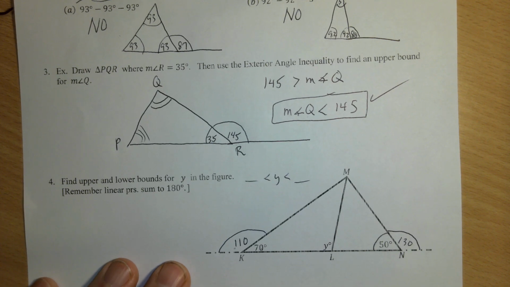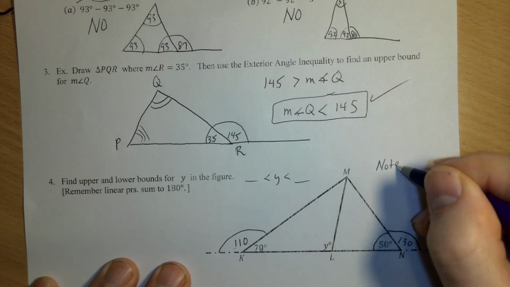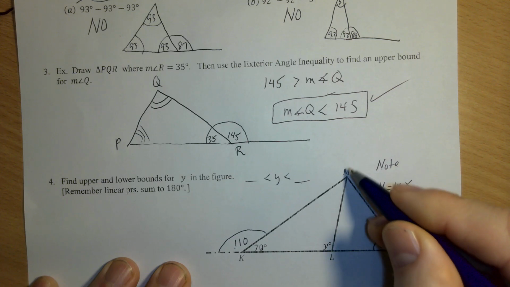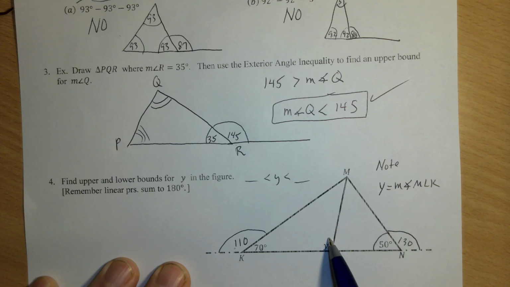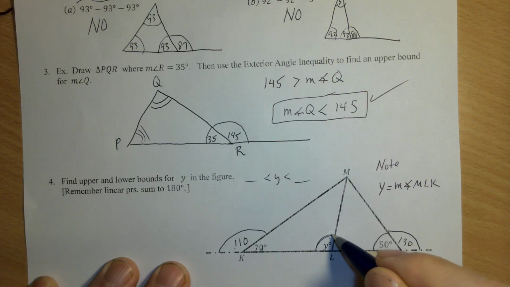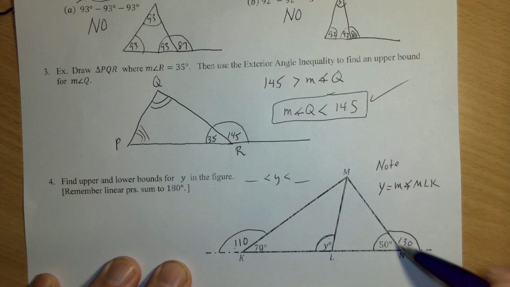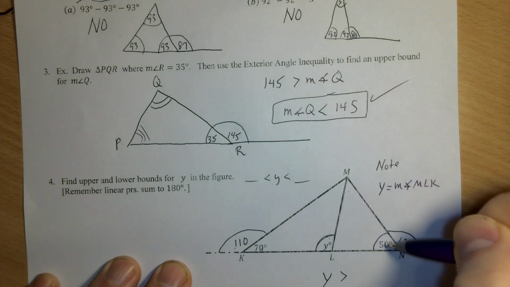Now let's just use the exterior angle inequality. Note up here, I'll write this down, that y is equal to the measure of angle MLK. All right, so this angle is an exterior angle to this triangle, MLN. So we know that y is greater than this angle, which we don't care about, and this angle, which we know.